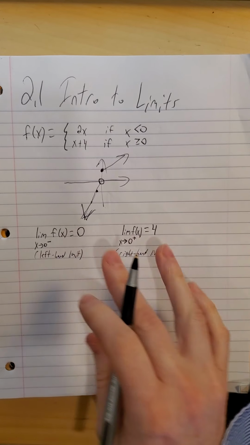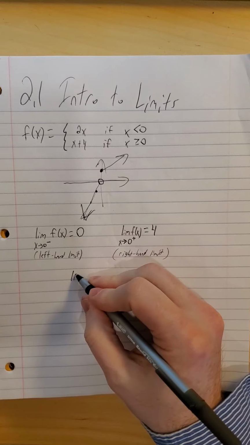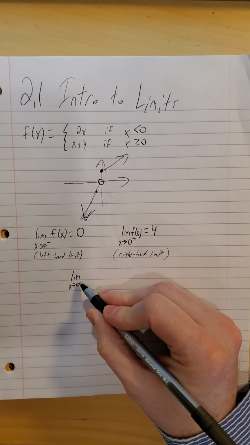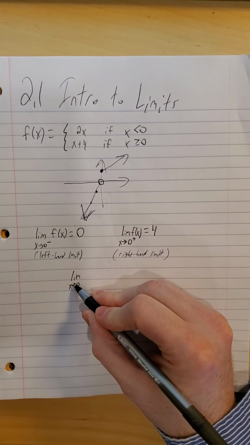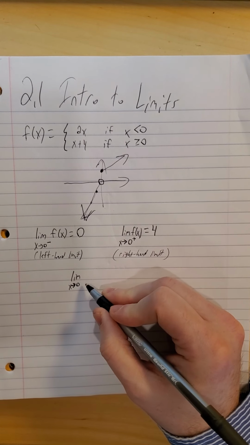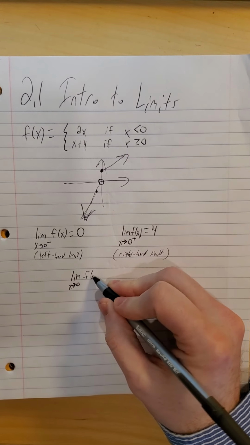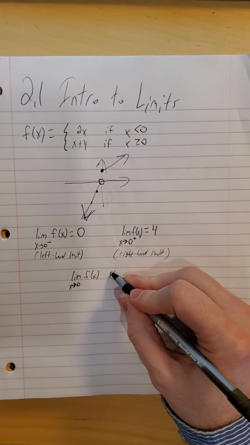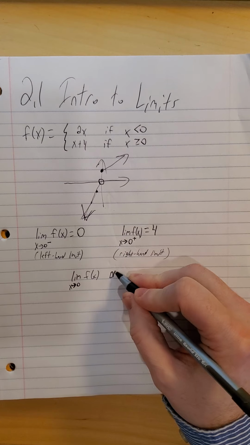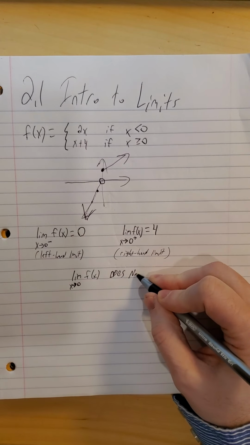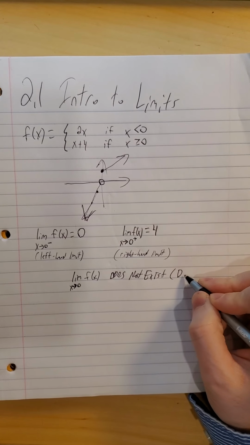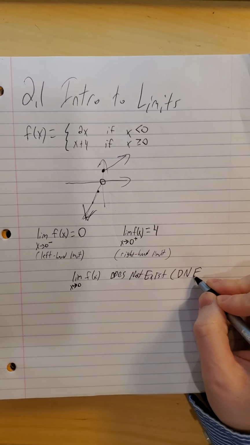Now since these don't agree, if I'm asked for the limit as x approaches 0, no superscript, just the arrow and the number, of function f of x, I would say that it does not exist. Usually that's abbreviated DNE.